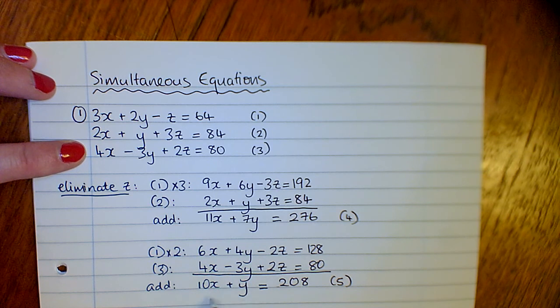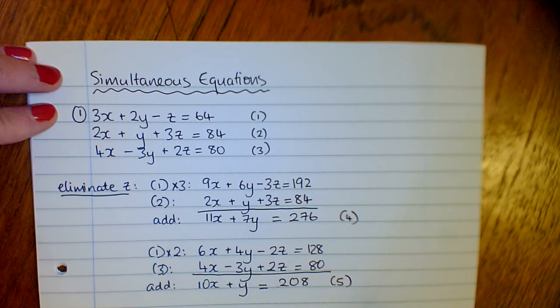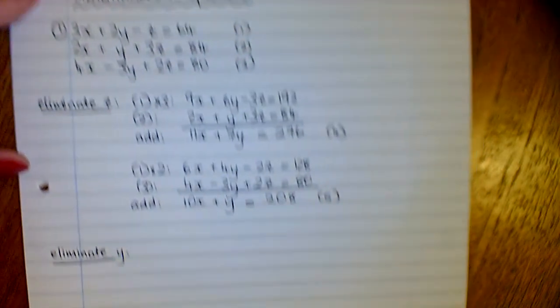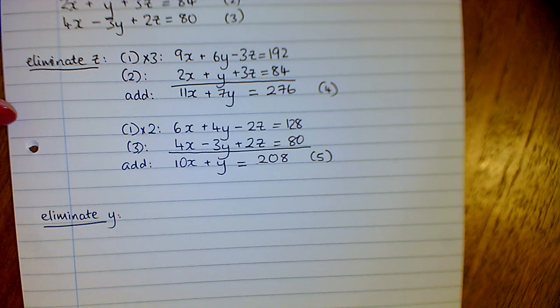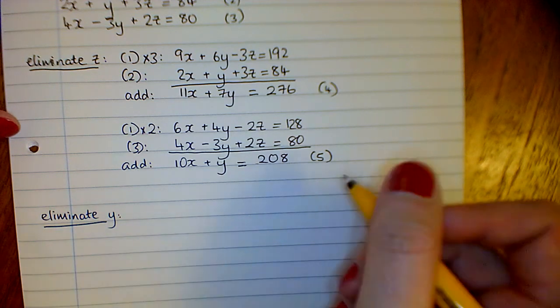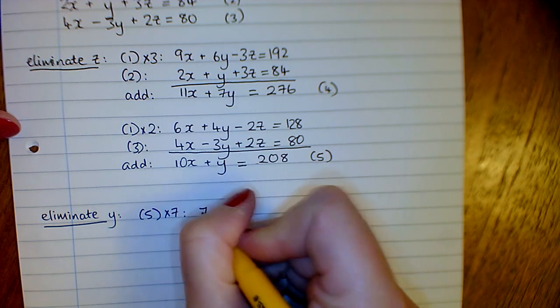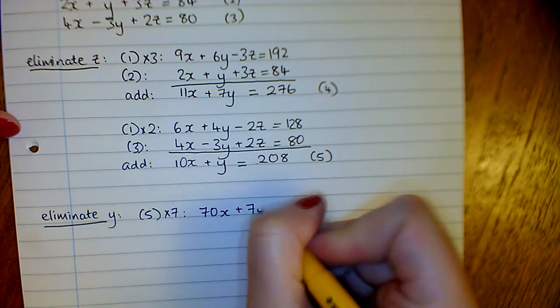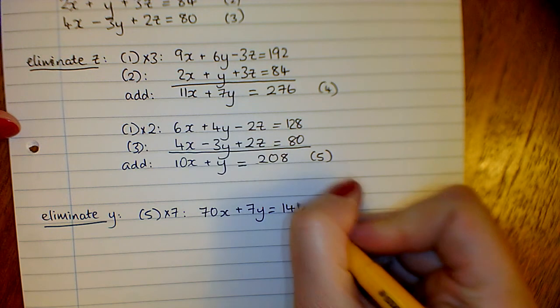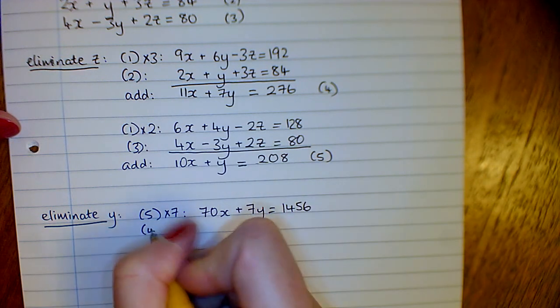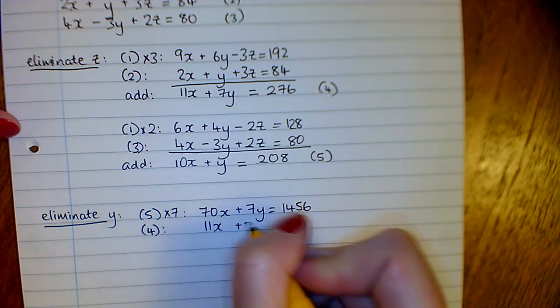So now we have two equations with two unknowns, and we can treat them in exactly the same way as you would have done your simultaneous equations last year. So I'm going to choose this time to eliminate y. So our fifth equation, I'm going to multiply that by 7 to get 70x plus 7y equals 1456. And our fourth equation, I'm just going to write it as it was.